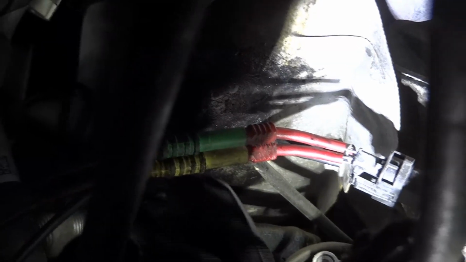So now I'm gonna disconnect this electrical connector. So the connector is disconnected and we got all our 3 wires back probed. I hope you guys can see that. Okay, so all the wires on the connector are back probed.